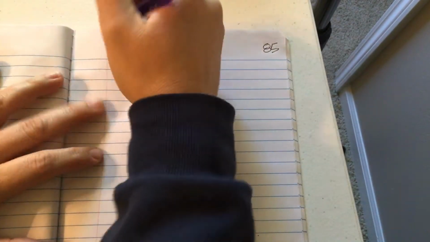So here we go. 85. Come on, get in focus. There we go.